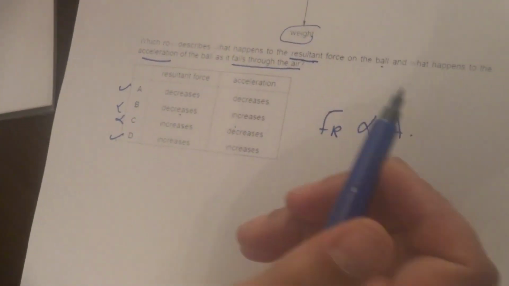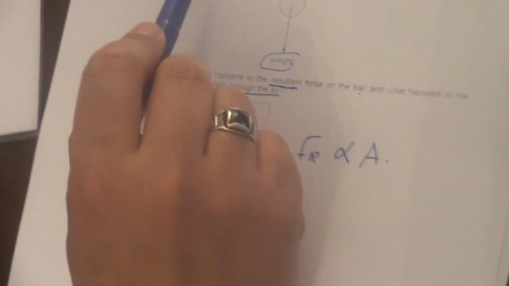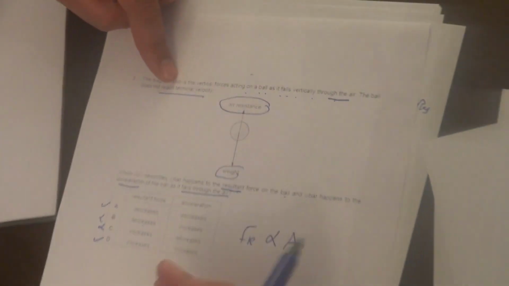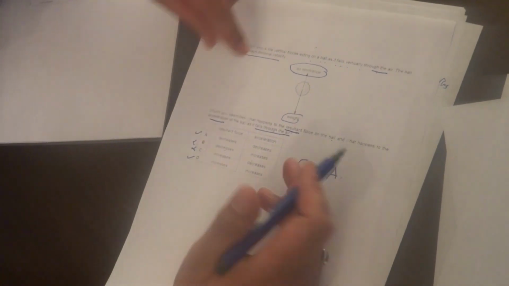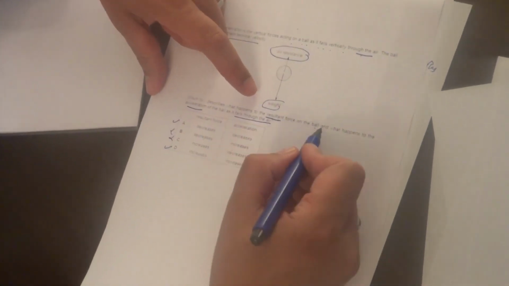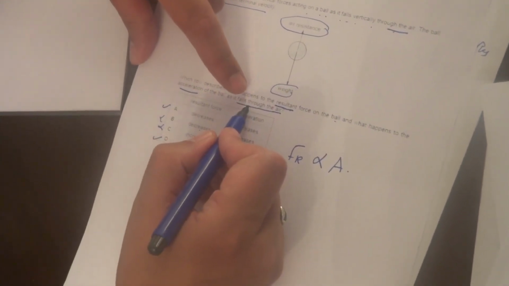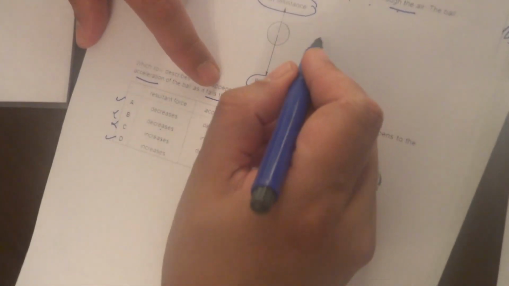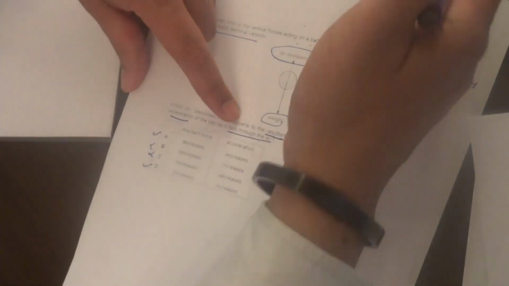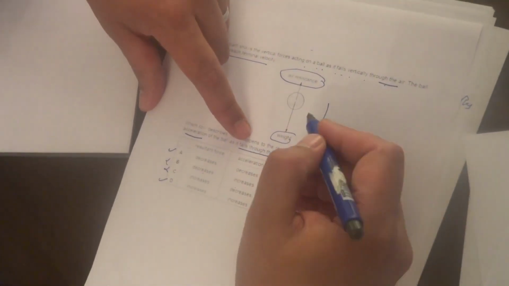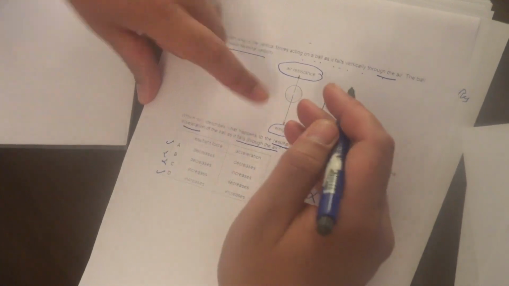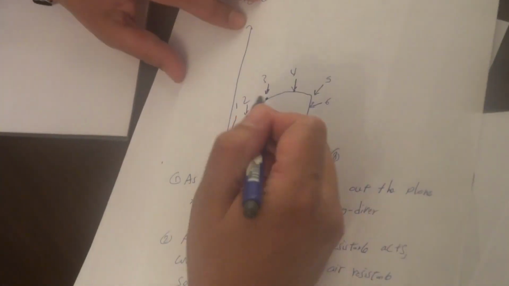Okay, we need to know which situation this is. The diagram shows the vertical forces, and the ball has not yet reached the terminal velocity, which means the resultant force is not zero, it is changing. What happens to the acceleration of the ball as it falls through the air? It falls down, and air resistance has not yet balanced the weight, which means we are still in this area of the graph.